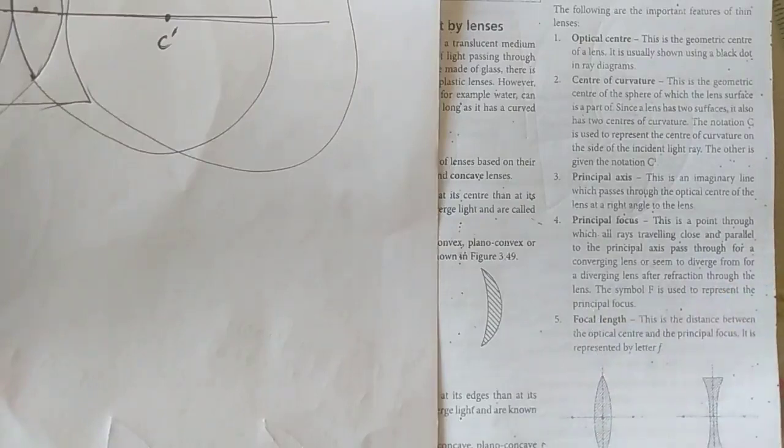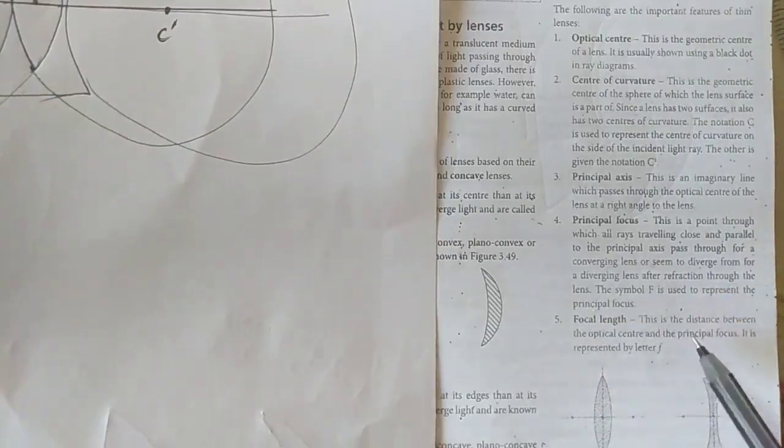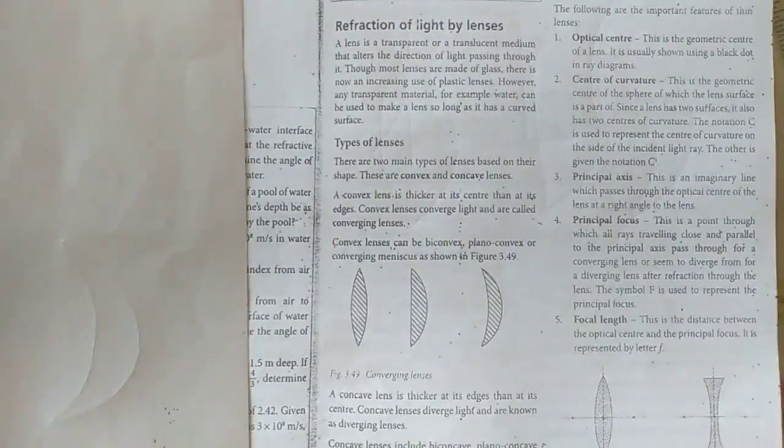Kwa baada ya light ray kureflect, huwa zinaonekana zinapita kwenye hii F, unaona, ambayo pia hii F kwa convergent lens F is real, while kwenye divergent lens F is visual. Why, tutaenda kuona mbele, lakini ni kama ambavyo tulielezea katika mirrors, pia reasoning ya huku inafanana na kwenye mirrors.